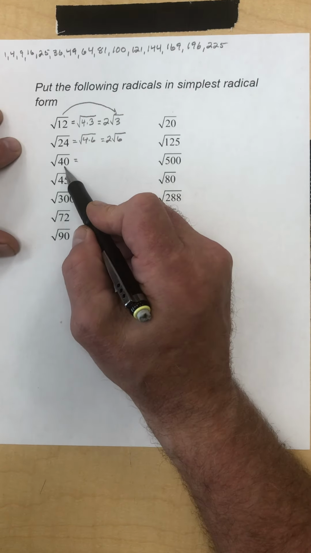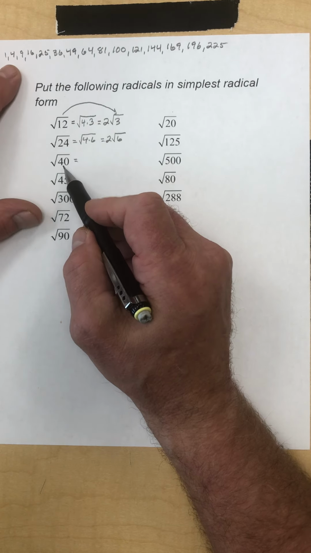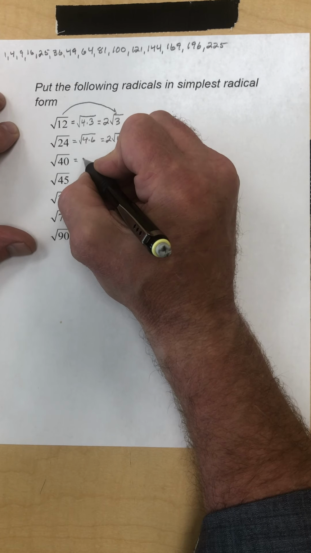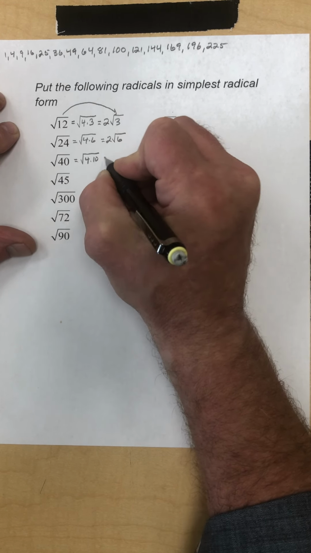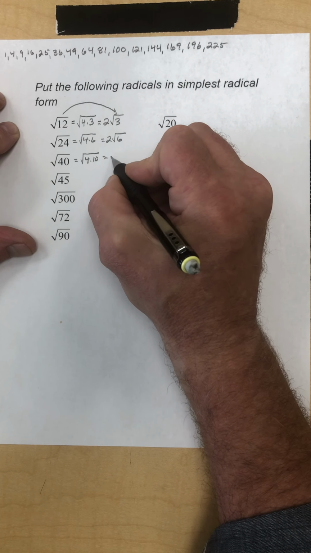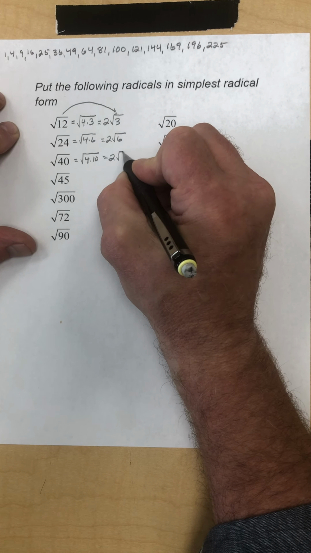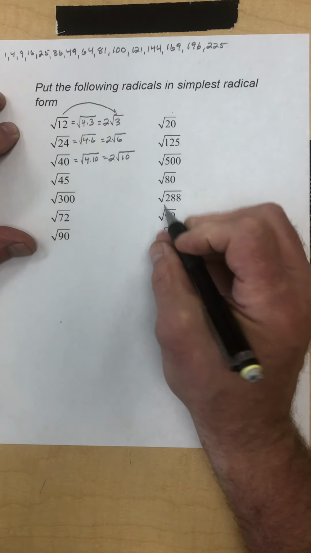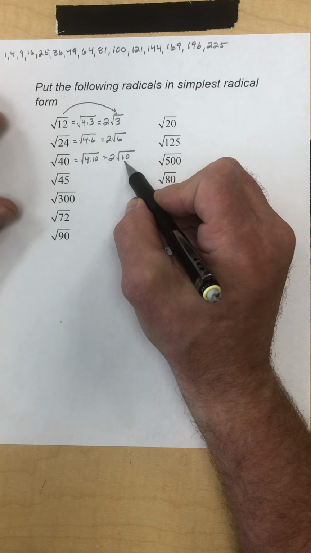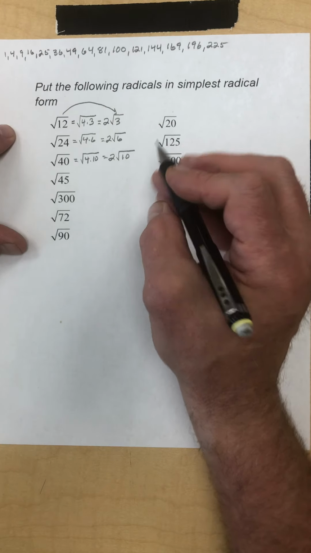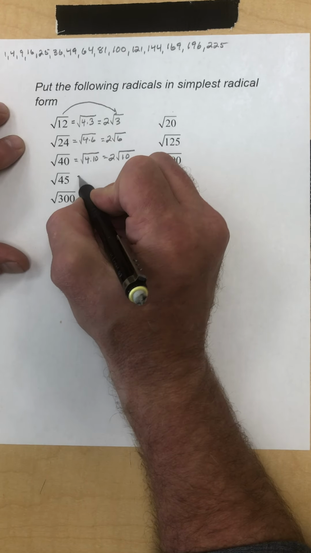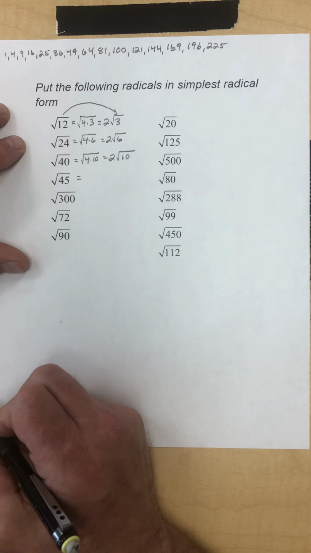Okay, we look here. 40. What's the largest factor of 40 that's a perfect square? Again, just like the previous two, it's 4. 40 is 4 times 10. So the square root of 4 is 2, so that goes out front. And we're left with the square root of 10. And the only factors of 10 are 2 and 5, and neither of them are perfect squares, so that's simplest radical form.